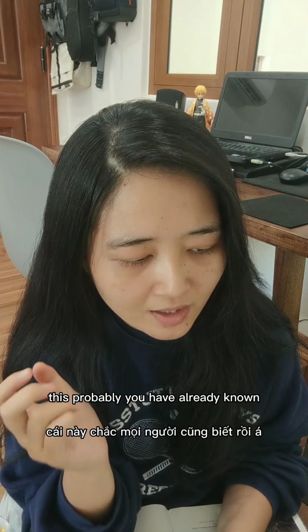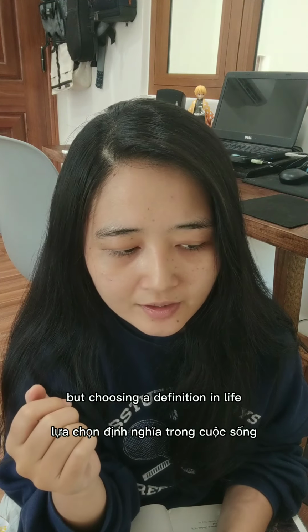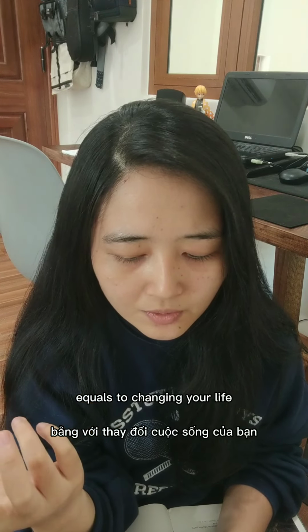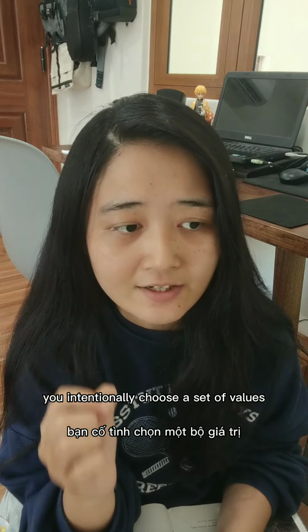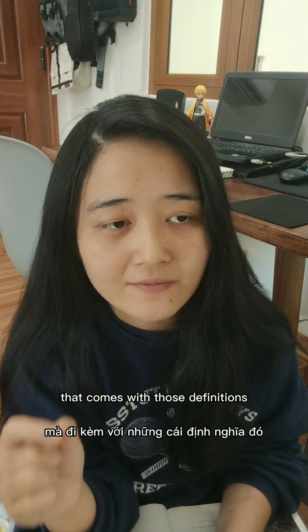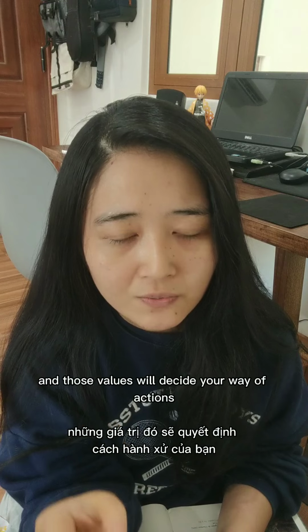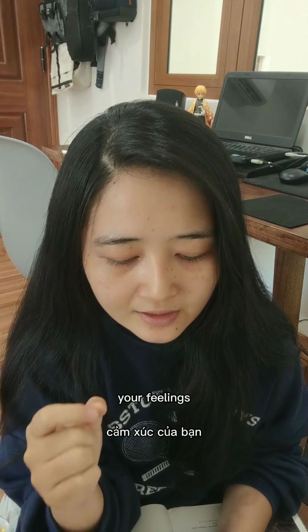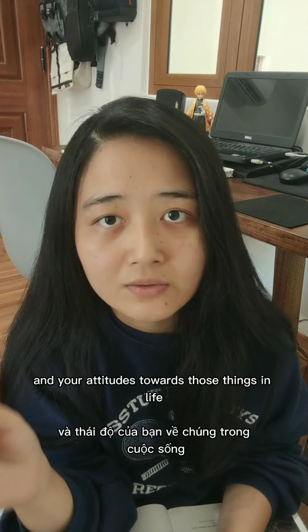This you probably have already known, but choosing a definition in life equals changing your life. You intentionally choose a set of values that comes with those definitions, and those values will decide your way of actions, your feelings and your attitudes towards those things in life.